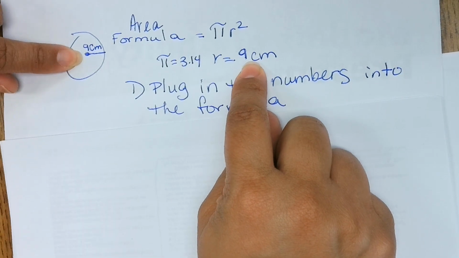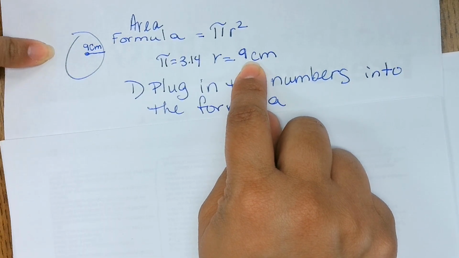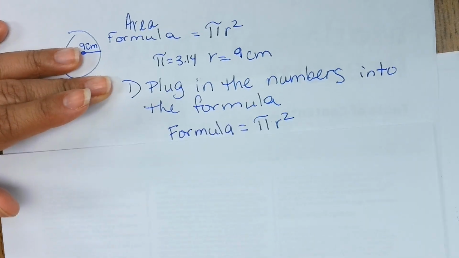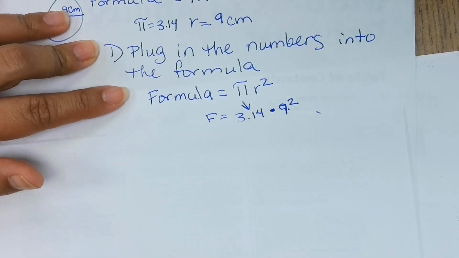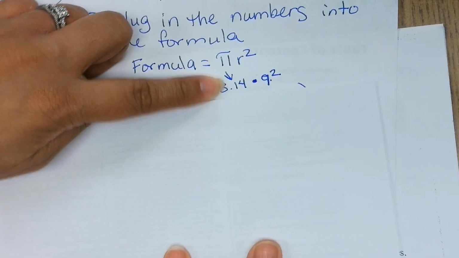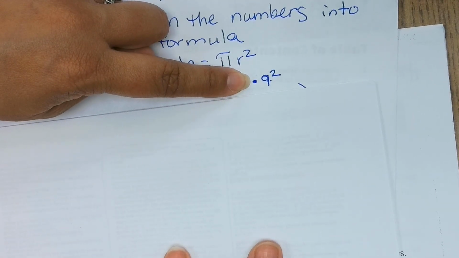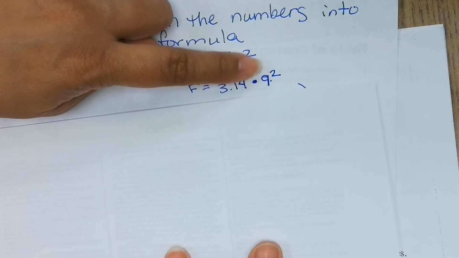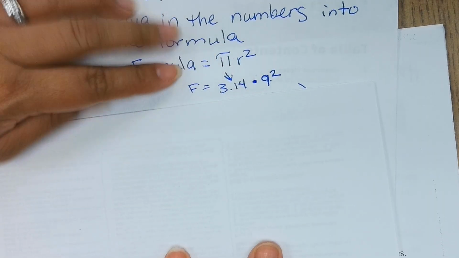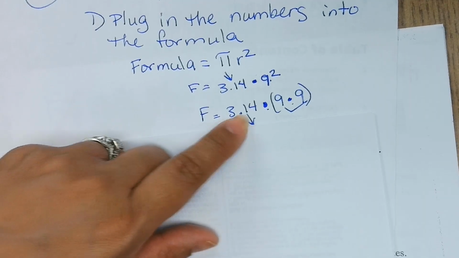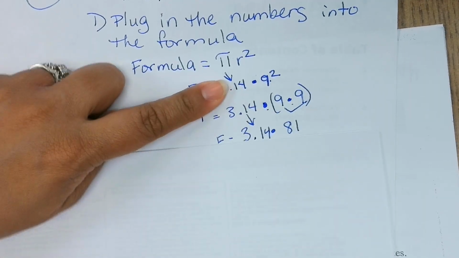Remember, radius is only half. If it was a diameter, it would be the whole line. So radius is only half. So I'm going to plug it into my formula, and I'm going to substitute, like I mentioned, 3.14 times this circle right here. We got to remember now, that's a multiplication sign, okay? Times 9 squared. So I'm going to use my order of operations, 3.14 times 9 times 9.